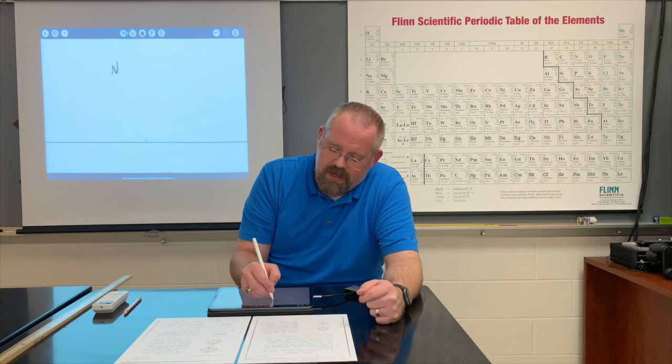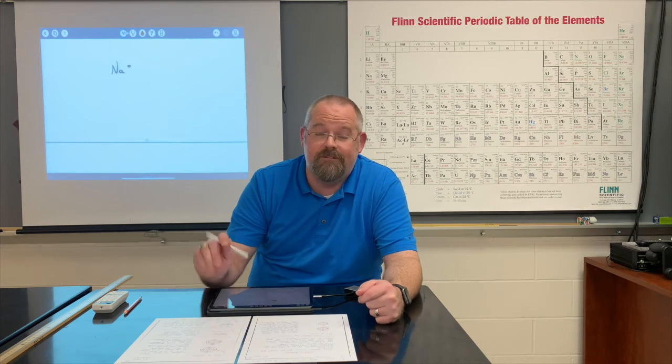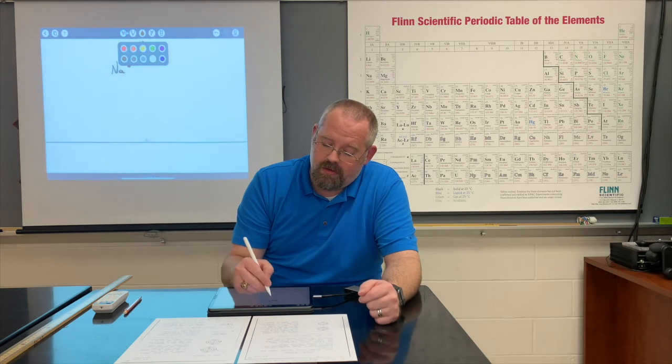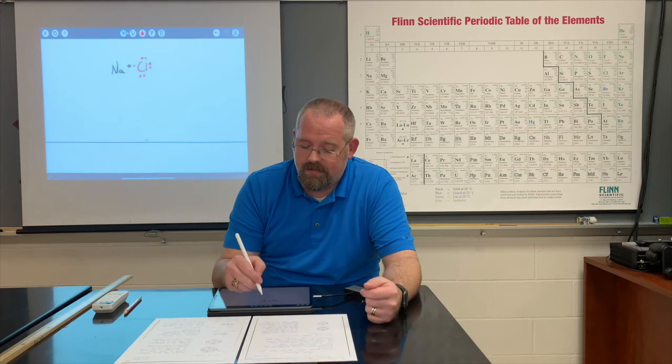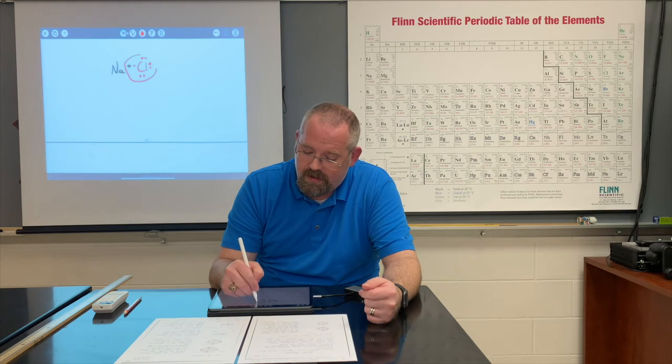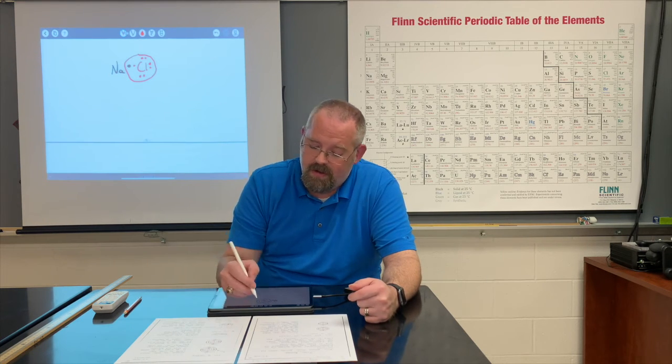If I'm just looking at sodium with my valence shell, so for ionic bonding, we don't have to worry about all those inner layers. We just worry about the outer layers. All right, and chlorine has 7 valence electrons in its outermost layer. Well, remember, one's going to lose, one's going to gain, and it's much easier for chlorine to gain that 1 than sodium to pull all those other 7 away from chlorine.